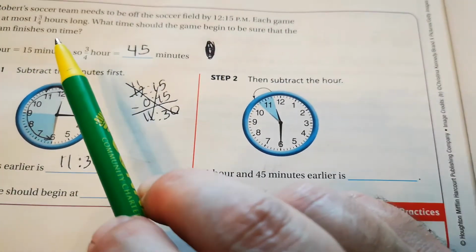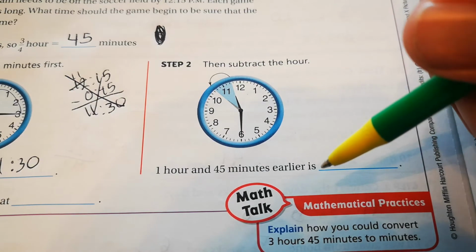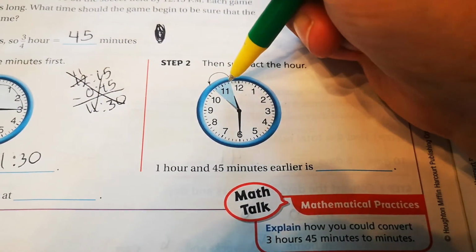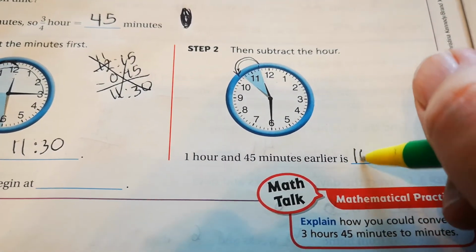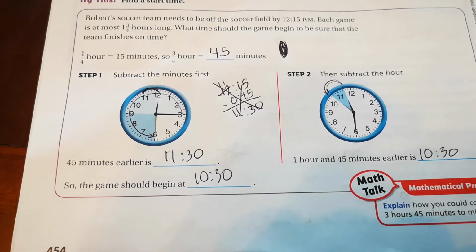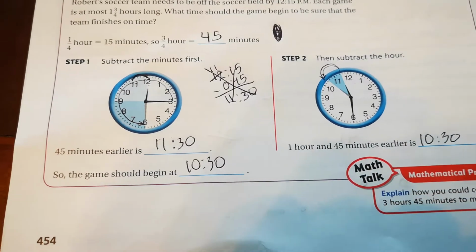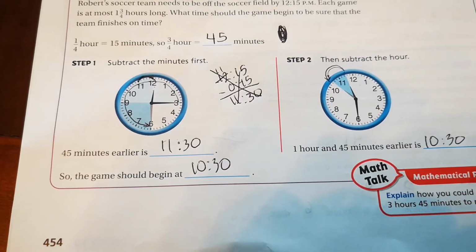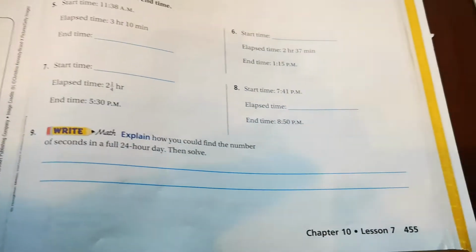Now, remember, I need to start an hour and 3/4 earlier. So an hour and 45 minutes earlier is, now I need to jump back another hour. So it's actually going to be 10:30. So the game should begin at 10:30. If it begins later, then they may not leave on time. Okay, and I know time can be tricky, so you may need to review this a few times to get it. Pun intended.